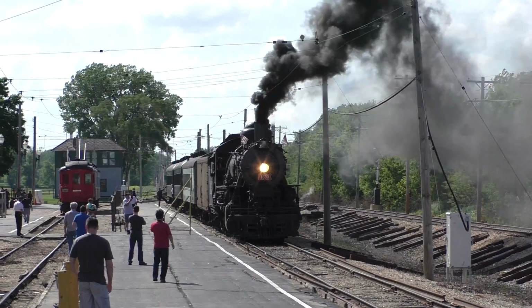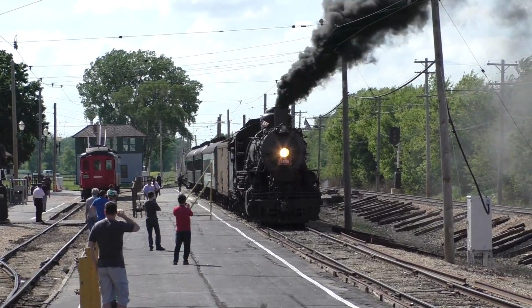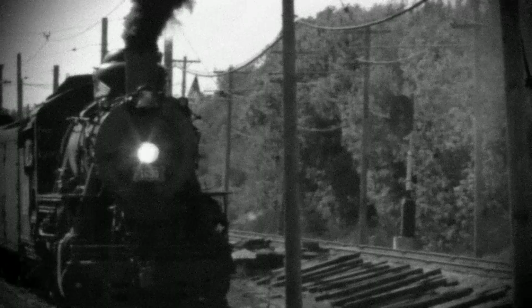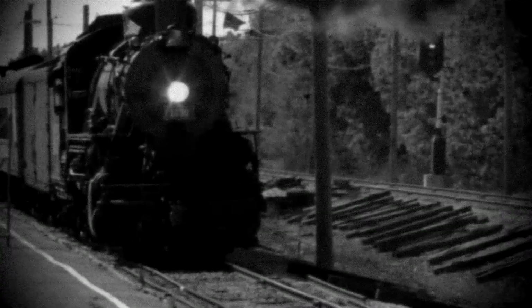We're going to learn how to turn this modern video of a steam train at a train station into something that looks like an old-fashioned silent movie using some effects in Shotcut. So follow closely to the tutorial that follows.